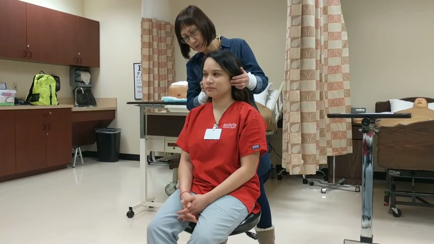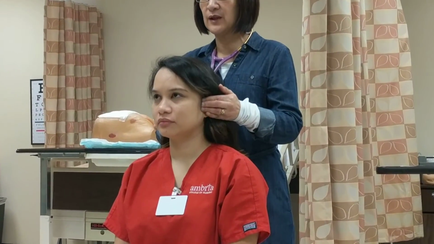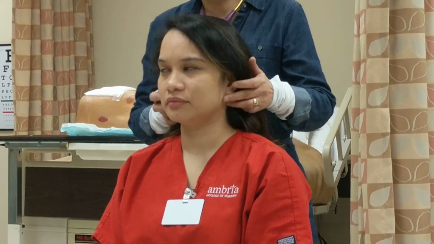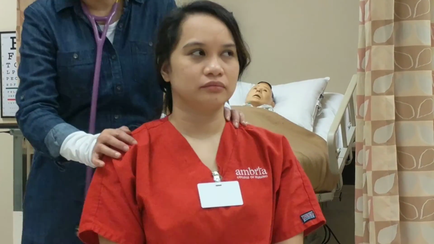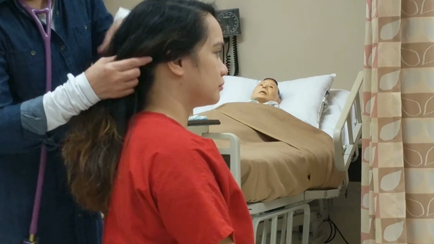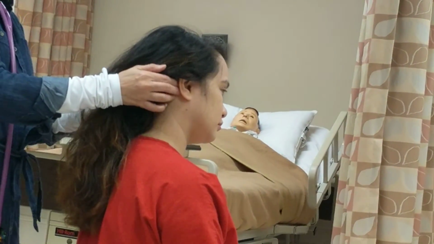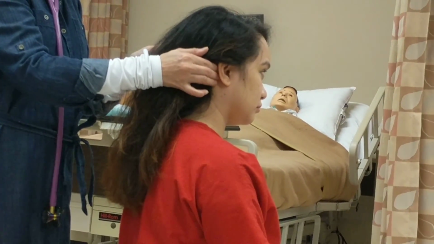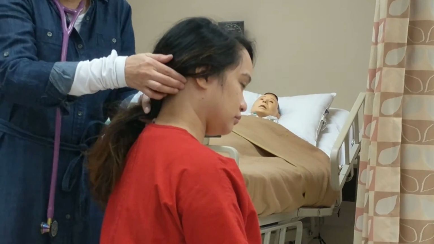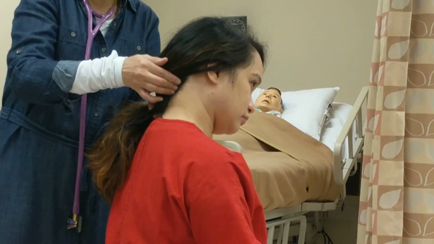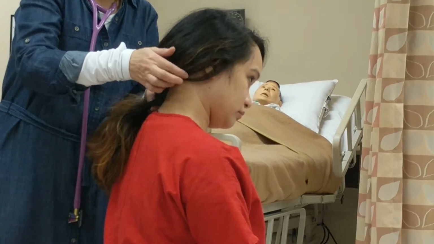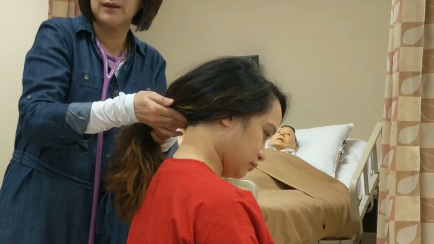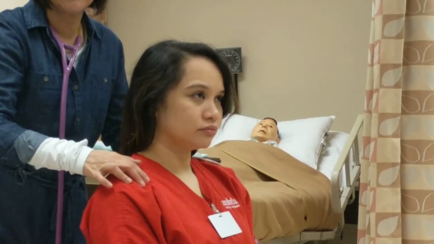Okay, so we start with the pre-auricular. Feel it. Okay, and then post-auricular. Can you turn around a little more so that they can see? Okay, post-auricular is behind the ear. Okay, feel. And then occipital will be here, along the hairline. You have to do both hands, but I cannot because her hair is down. Okay, and then let's face them again.